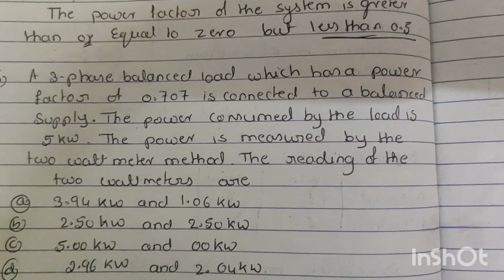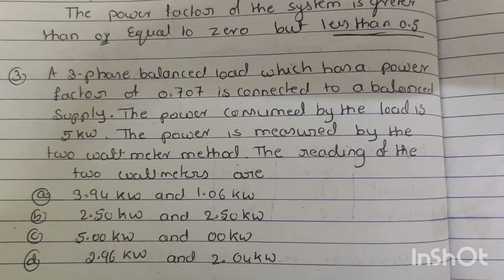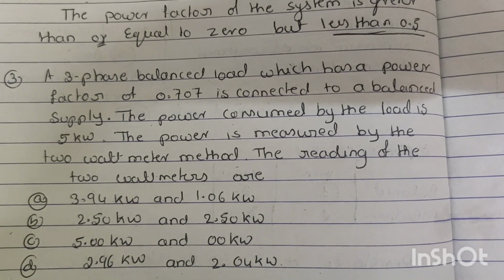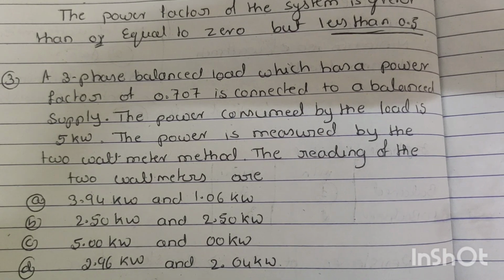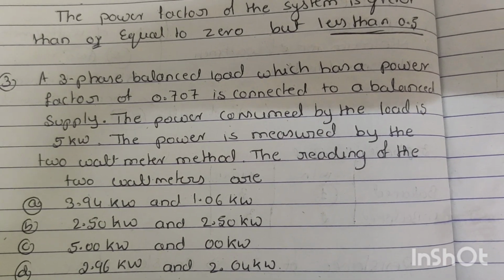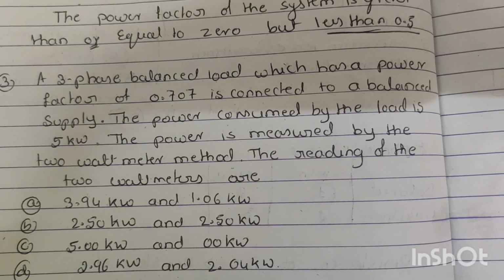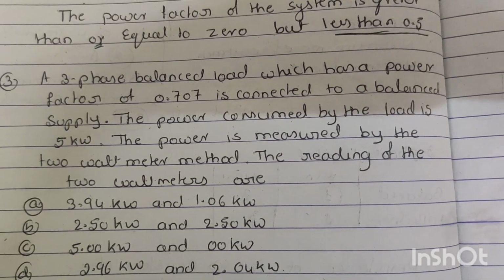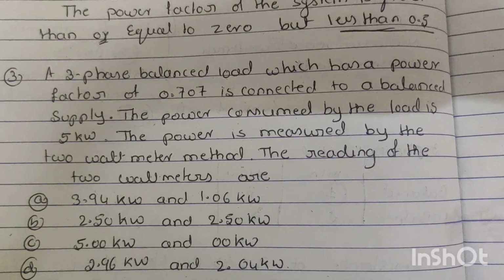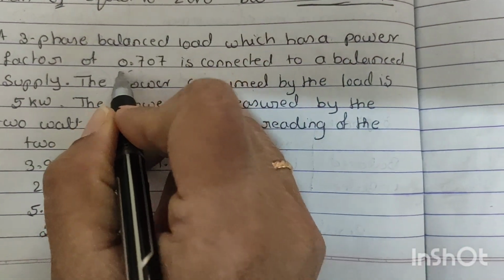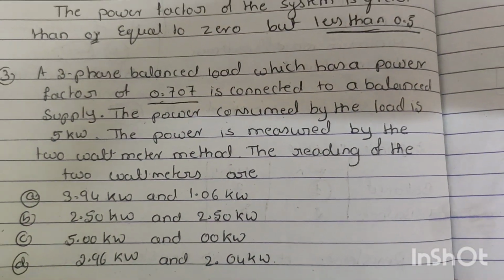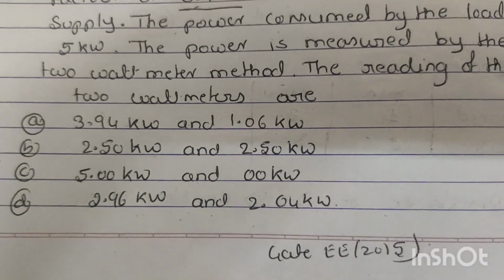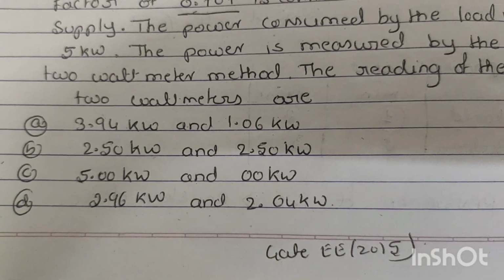Third question is: a 3-phase balanced load which has a power factor of 0.707 is connected to a balanced supply. The power consumed by the load is 5 kilowatt. The power is measured by the 2 wattmeter method. The readings of the 2 wattmeters are. In this question they have given the power factor 0.707, and they have asked the 2 wattmeter readings. This is a question from GATE 2015 question paper.